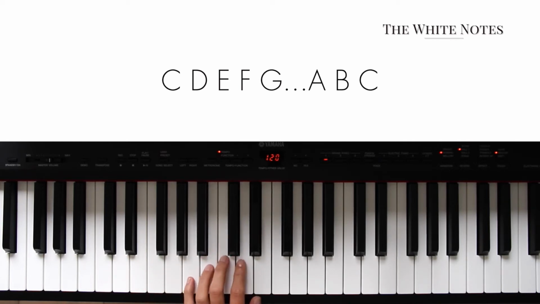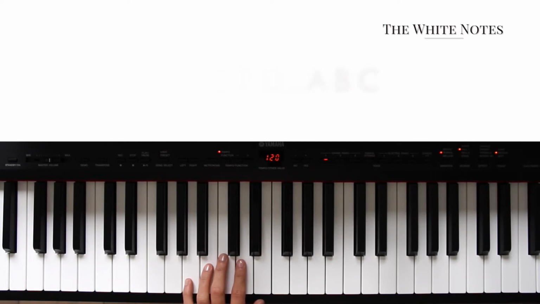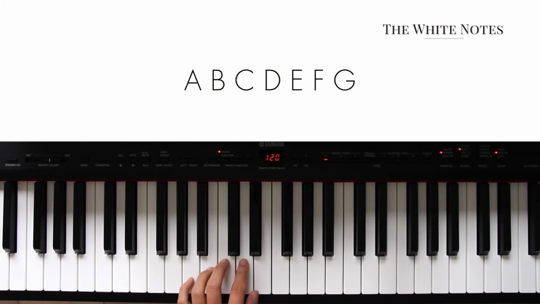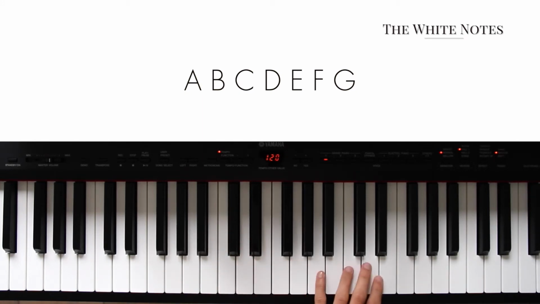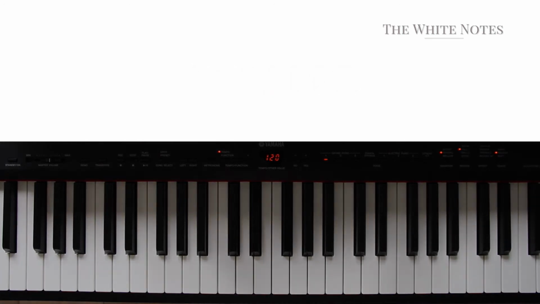If you want to start naming the notes from A, it would be like this: A, B, C, D, E, F, G, and back to A, B, C, and so forth. So now you know all the names of the white notes.